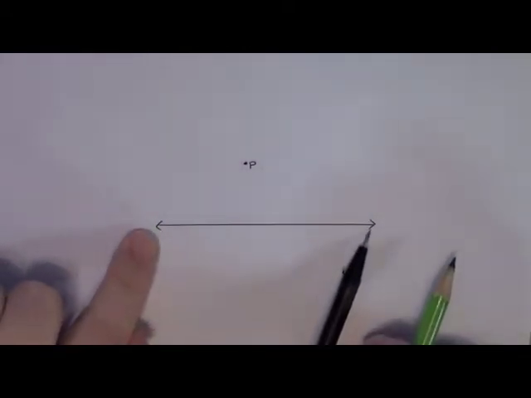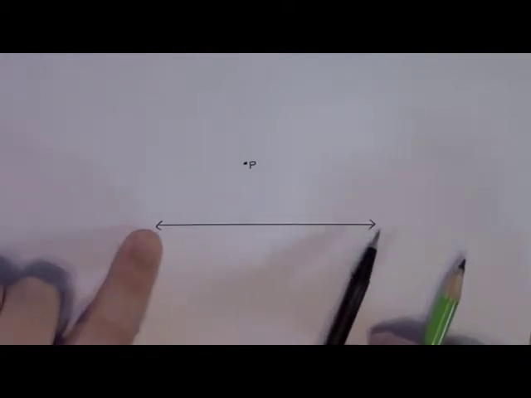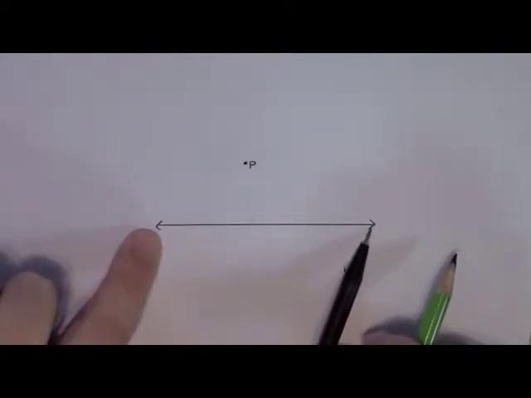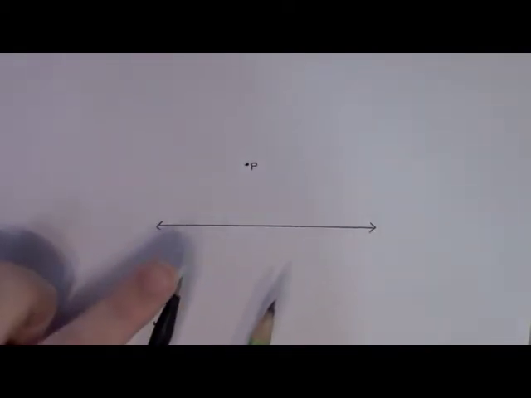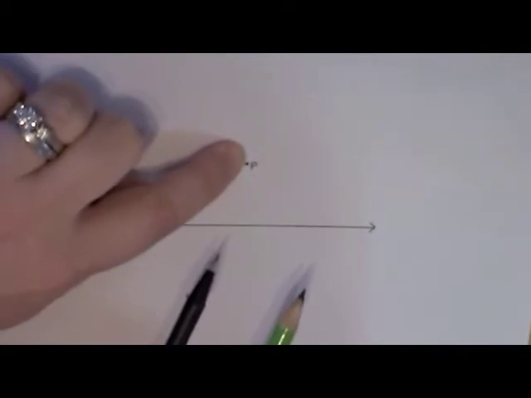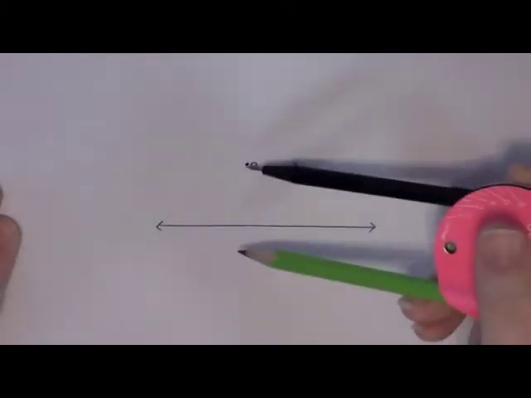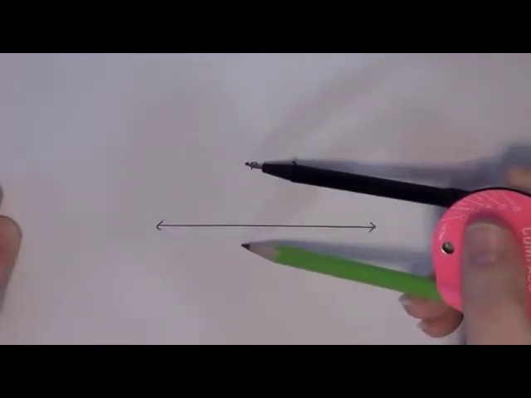To construct a line through point P that's perpendicular to another given line is very similar to constructing a perpendicular bisector, except for step 1. Step 1, instead of starting at the end points, because notice there aren't actually even any points on this line identified, let alone endpoints since it's a line, you start by putting the center of your compass on your point P. And you're going to draw an arc that crosses your line twice.